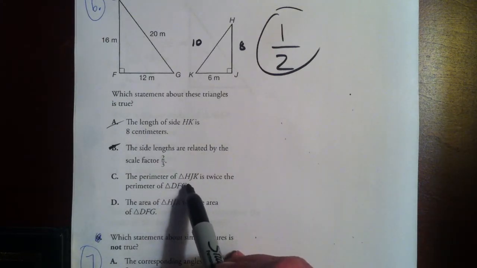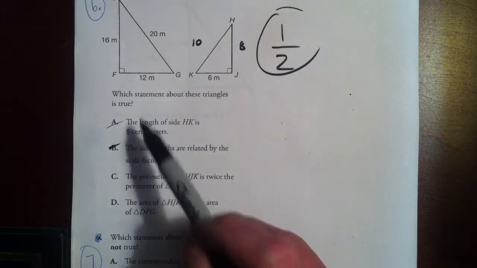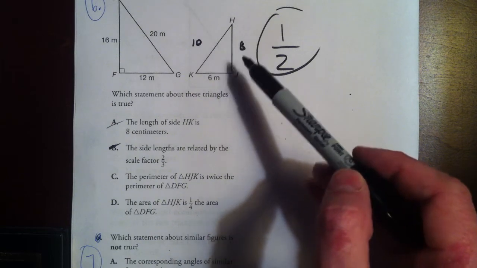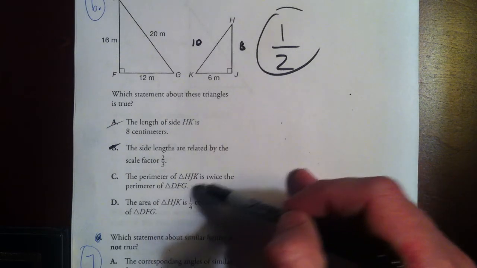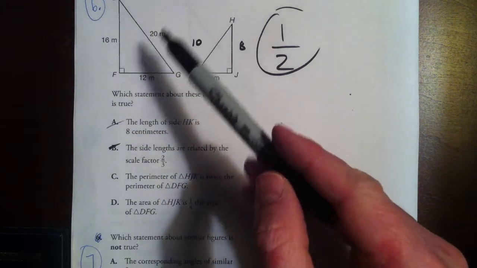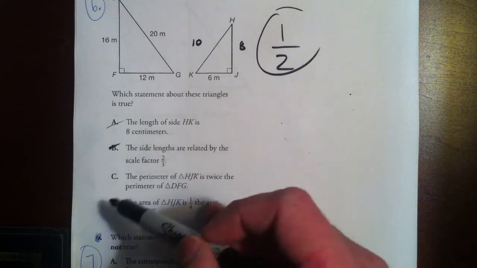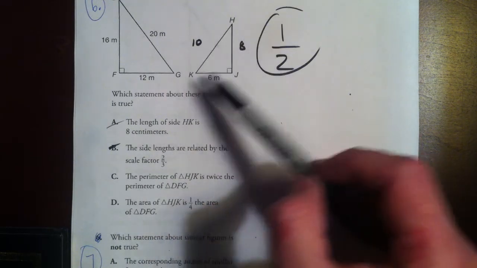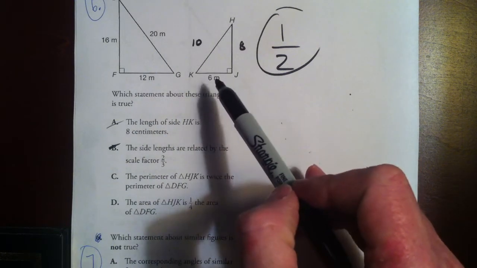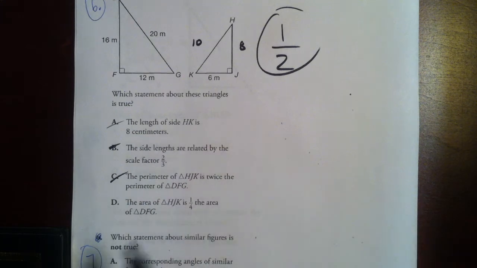The perimeter, in other words, the addition of all sides of HJK is twice the perimeter of DFG. Well, that's not true either, because this one's obviously going to have a smaller perimeter than this one. It's not going to be about the same size. It's going to be about half. Okay? So that's obviously not the case.